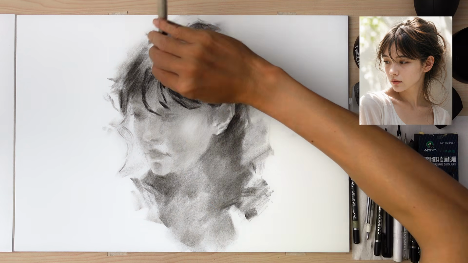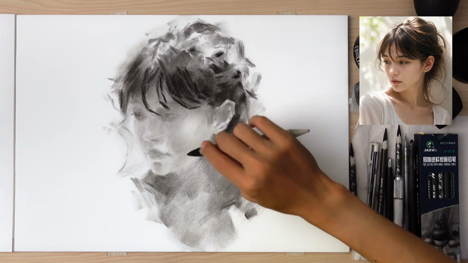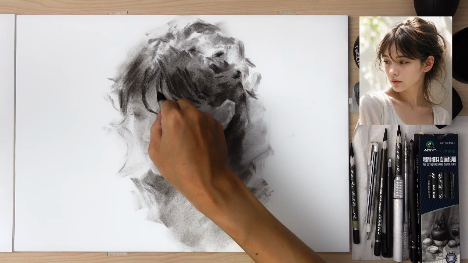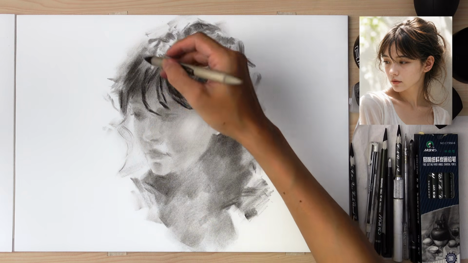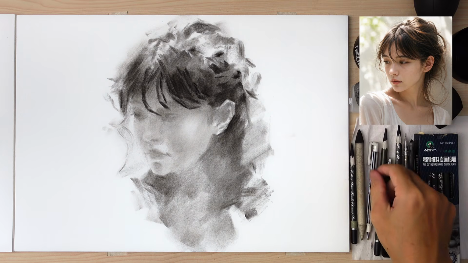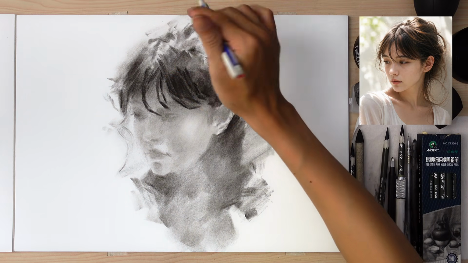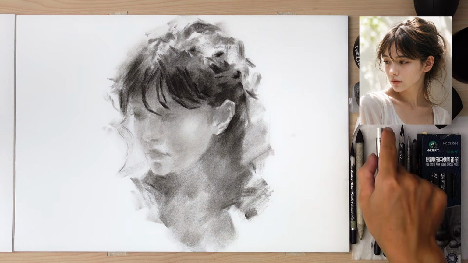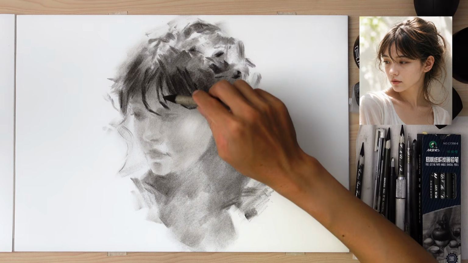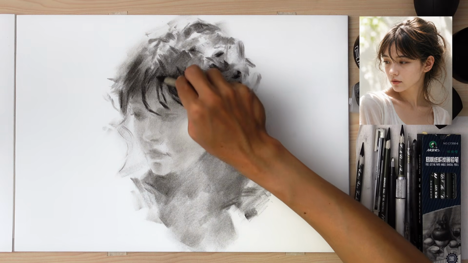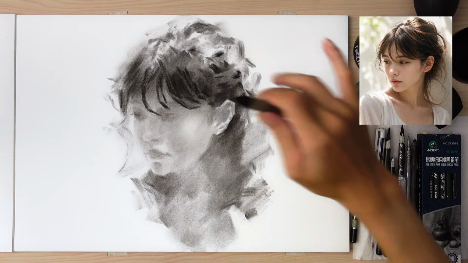Also, this area looks a bit empty to me, so let's add a few more strands here. This is one way I like to break away from simply copying the photograph. As I draw, I often improvise and make small design choices. Sometimes something looks great in the photo, but doesn't translate as well into a drawing. That actually looks pretty nice. Let me clean up this smudge a little.